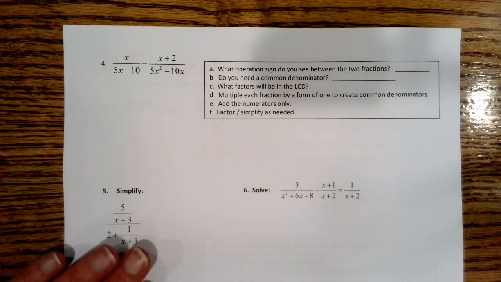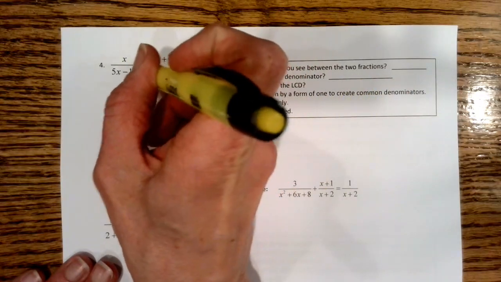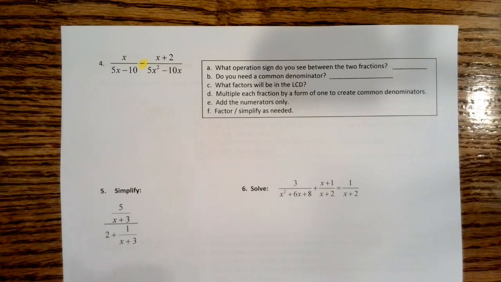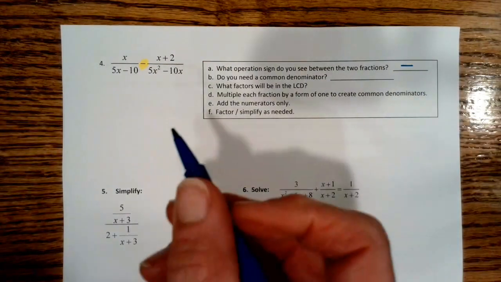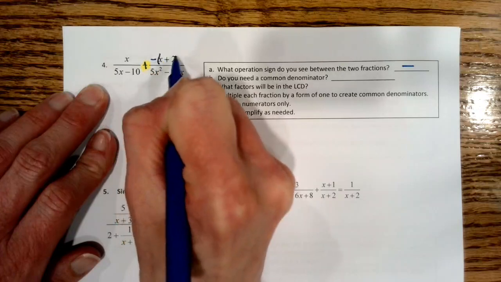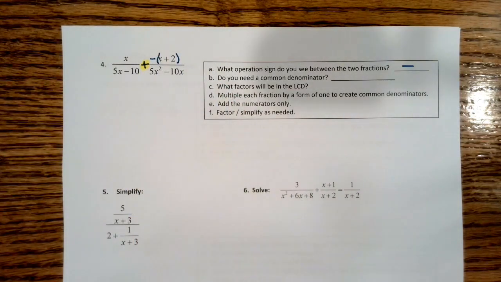Okay, let's take a look at the back. Now I have my next conversation, which is going to be a subtraction sign. So what sign do I see? I see a subtraction sign, which means I'm going to add the opposite and I'm going to bubble wrap. We want to make sure that that negative is applied to each of those terms in that denominator. That's very, very, very important.